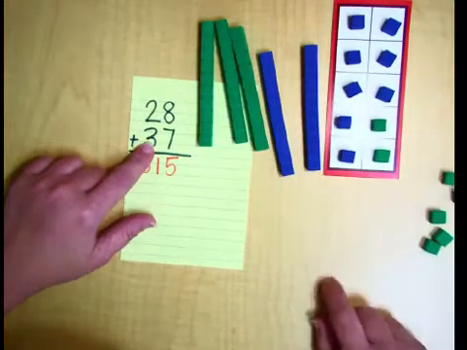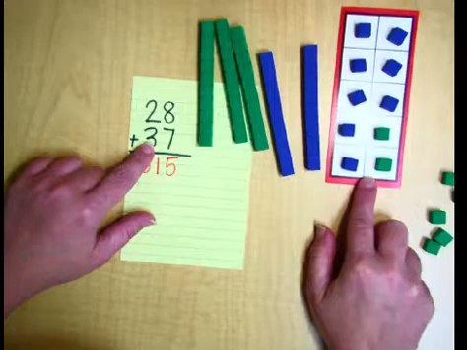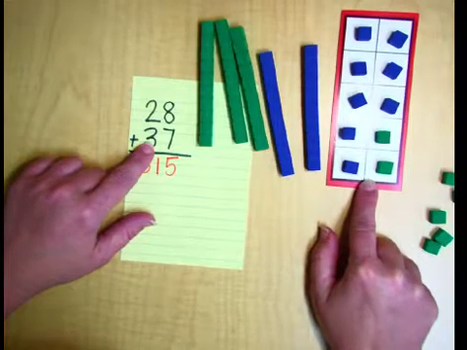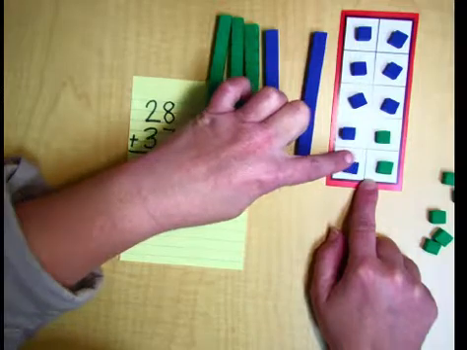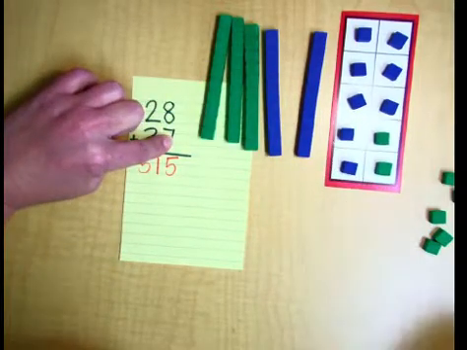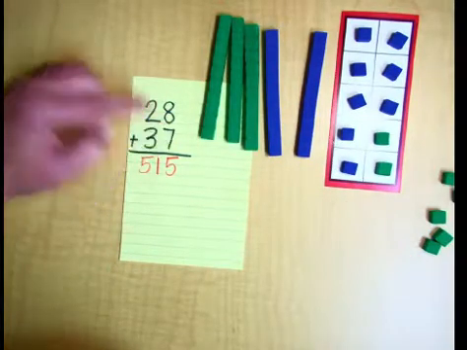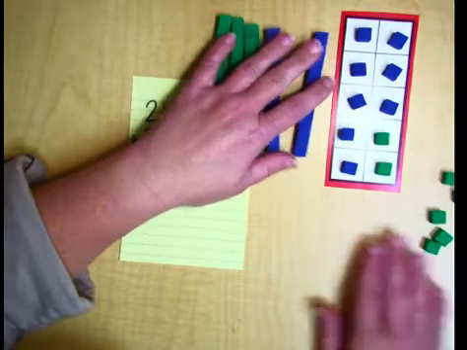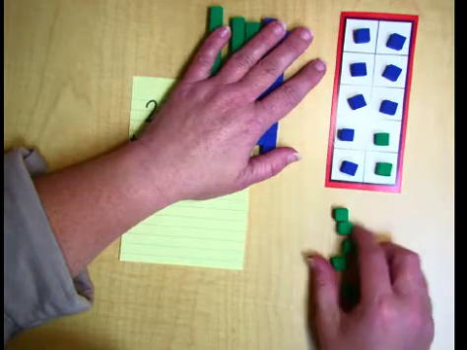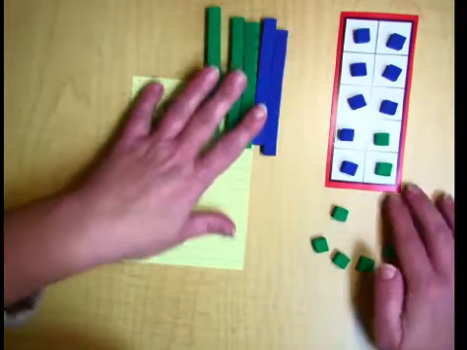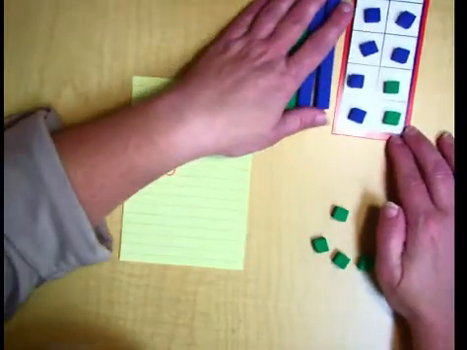Well, now I've run out of space on my 10 frame. So what I've actually done is I've made a new 10 here. Because 8 plus 7 is 15, and 15 is like a 10 and a 5. So here's the 10 and here's the 5. Oh, you can't hardly see that. There's my 5. So this 10 is a new 10 that we've made.